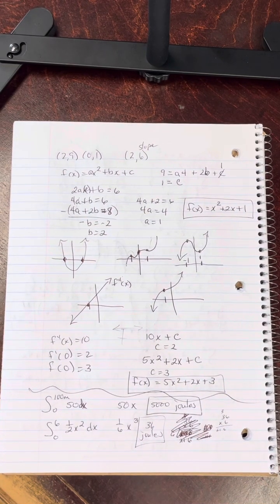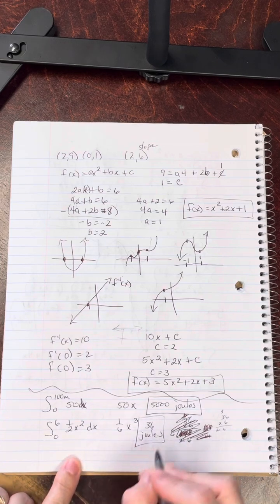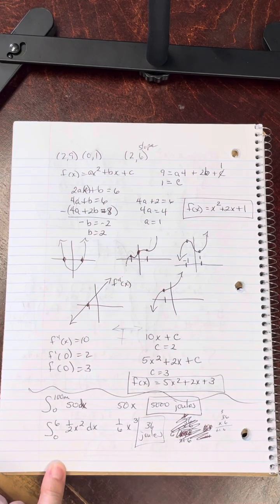Example 3. In example 2, how much work was done by the force in moving the object from the 4 meter mark to the 6 meter mark? So it is exactly the same thing that we just had with this 1/6 x cubed, except now the boundaries are 6 and 4.